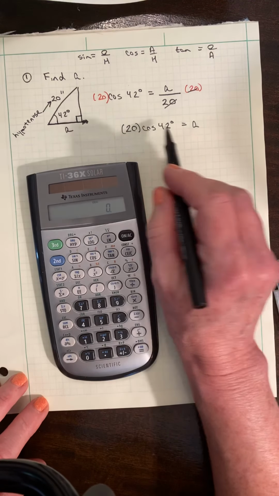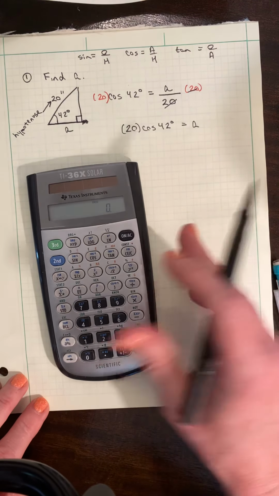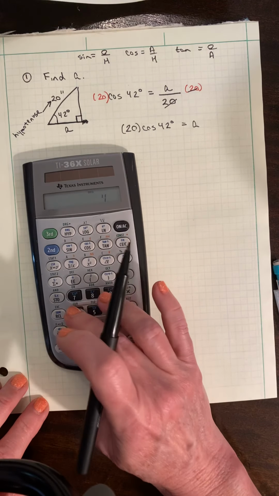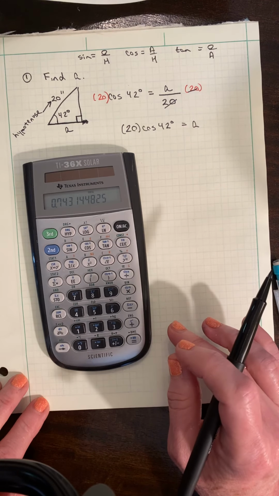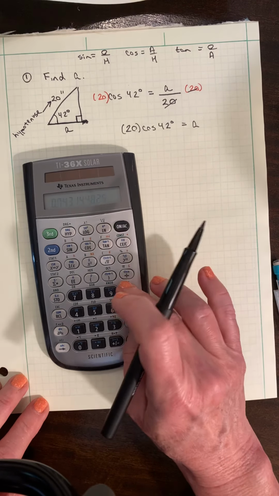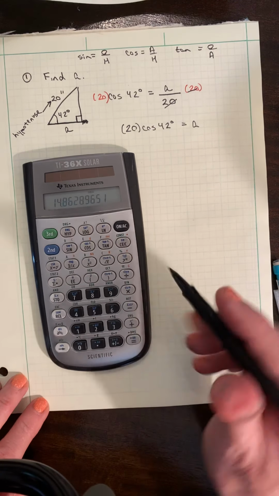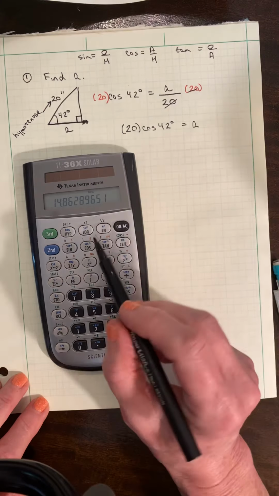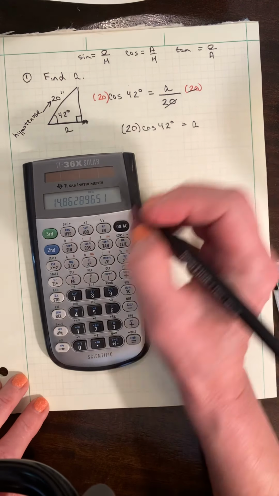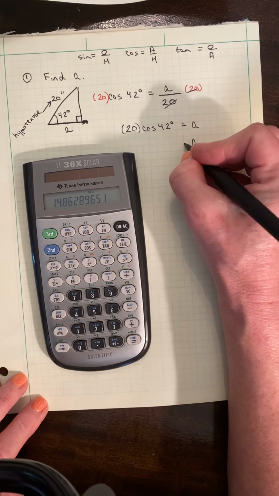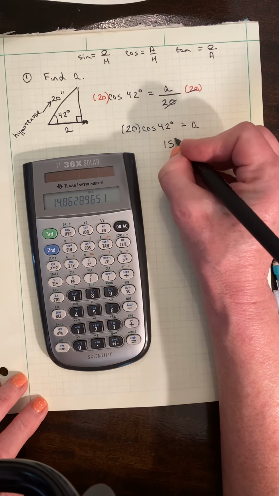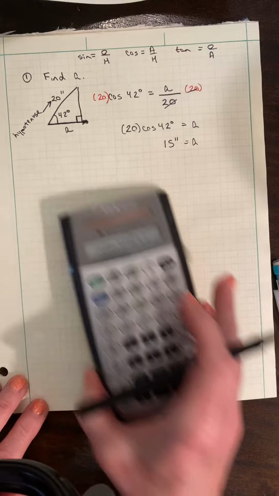I'm going to put this in first. The order of multiplication doesn't matter. Remember, in this calculator, we put the angle in first, then hit the trig function, then times 20, and I get this here, and I'll just go ahead and round that to 15, to a whole number. So side A is 15 inches.